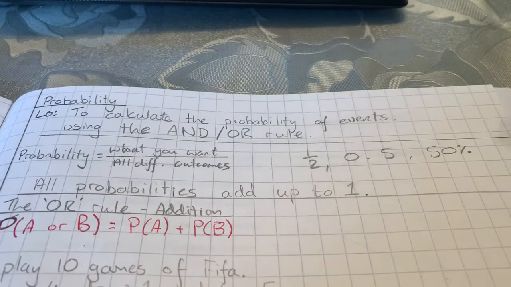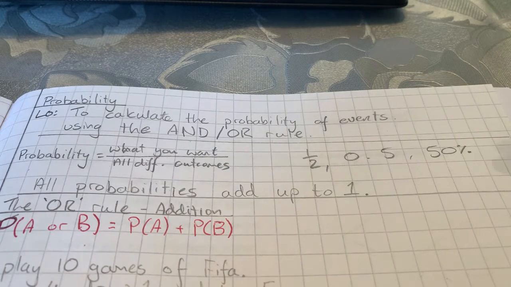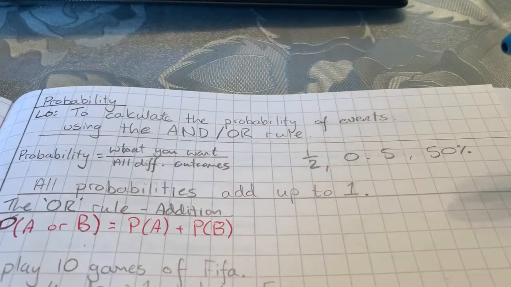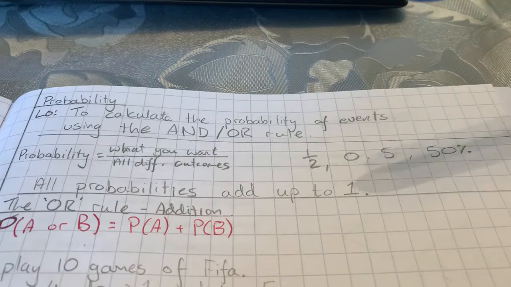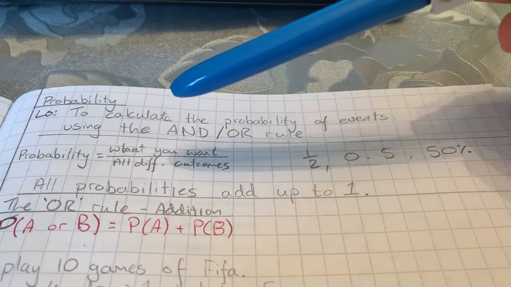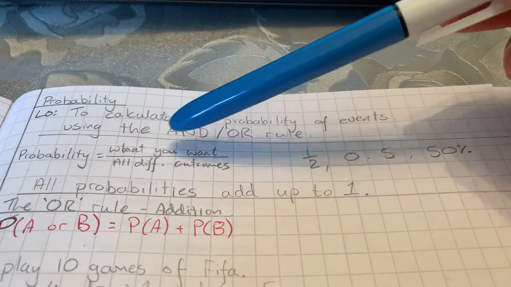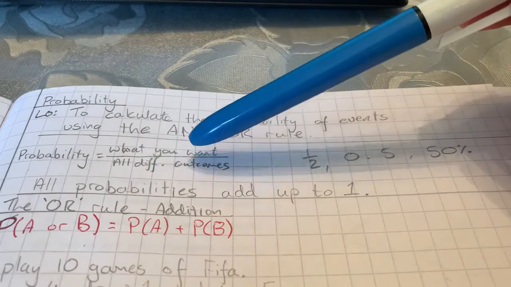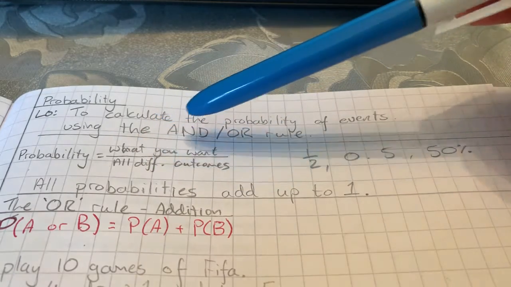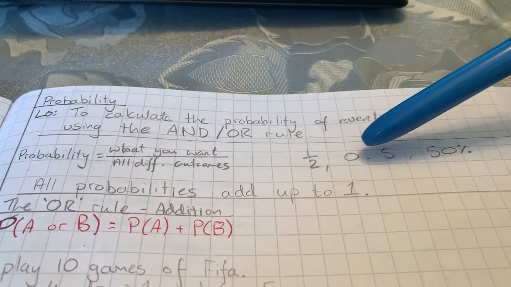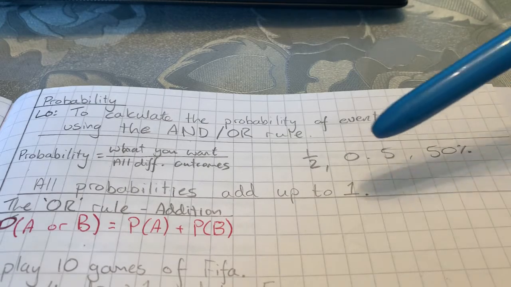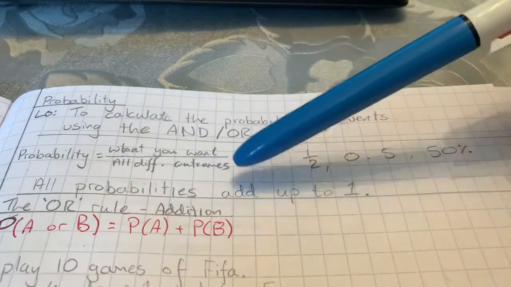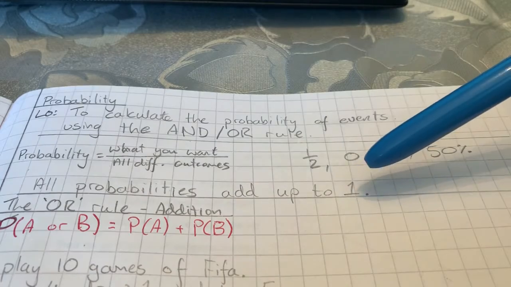I'm going over calculating probability of events using the AND or the OR rule. So two different rules here. Now, before you start, things you have to remember about probability. First thing, probability is what you want over all different outcomes. That is what your probability is. It could be a fraction, decimal, or percentage as well. And the key thing there is all probabilities add up to 1.